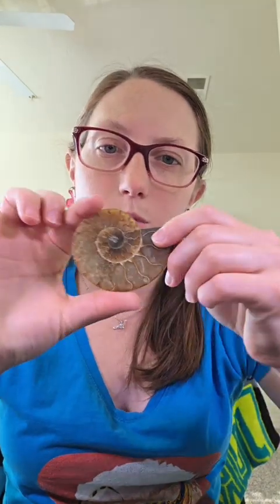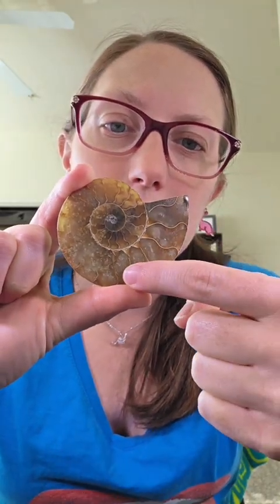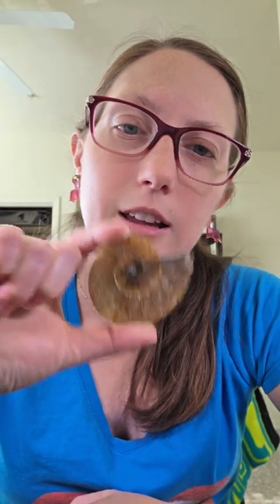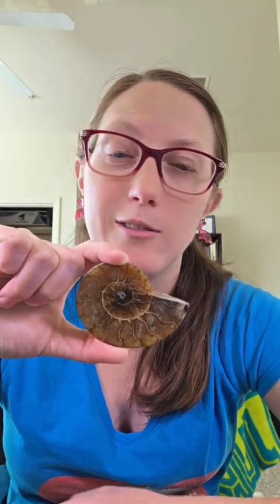So those chambers would have looked like this. You can see the individual chambers. This is not a Goniatite ammonite. This is an ammonitic ammonoid. So anyway, the anatomy is fairly similar.